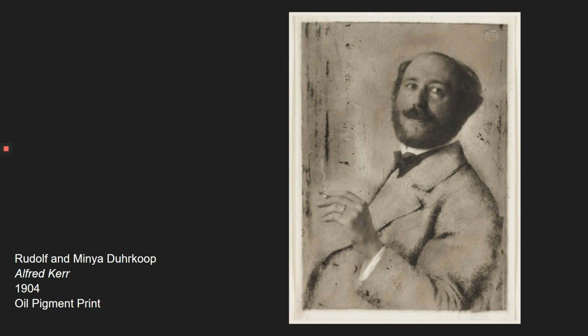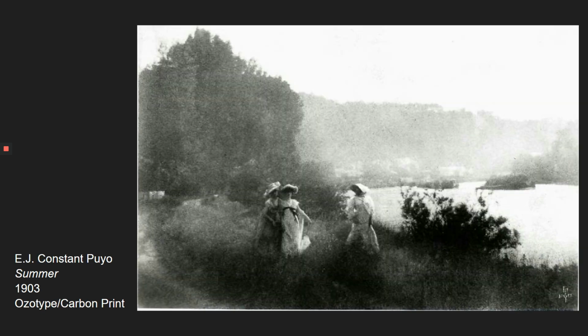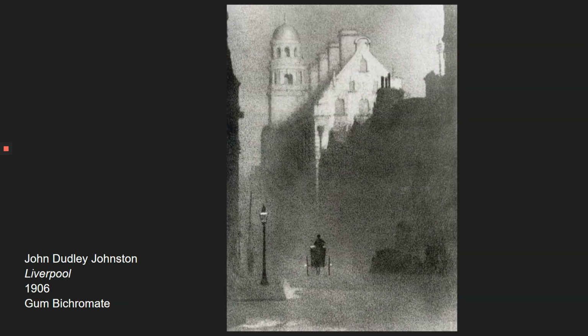Each print worked on physically through an expansive number of darkroom techniques to carefully control tonality and contrast, to add highlights and shadows, to obscure details which are too descriptive, right? To distance art photographs from realistic documentation and that style of photography.